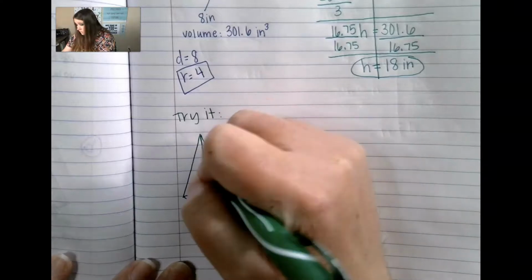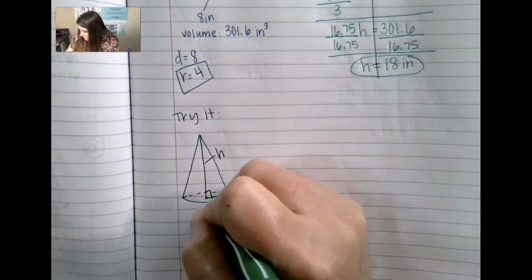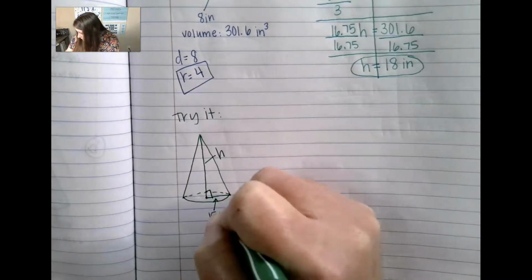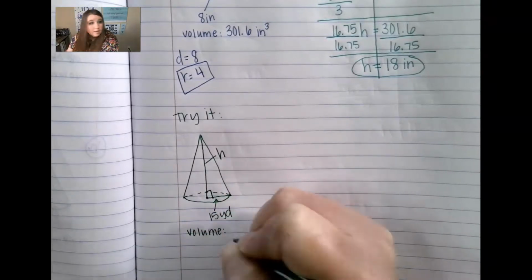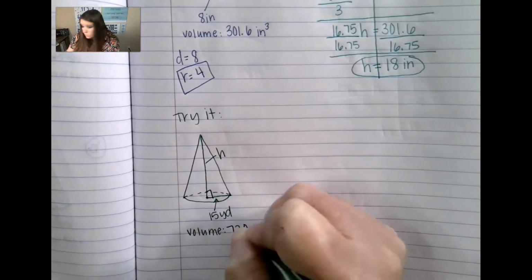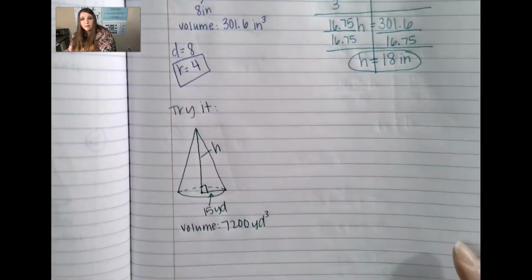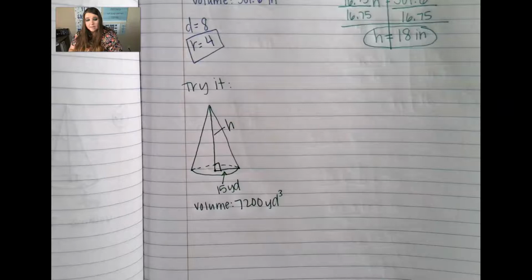All right, we don't know the height. And it says it's 15 yards for this. Your volume is 7,200 yards cubed. All right, go ahead and hit pause right now so you don't hear me solving. And then when you're ready, come on back and hit play.